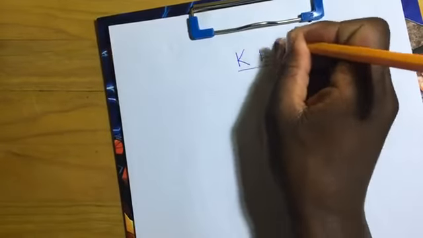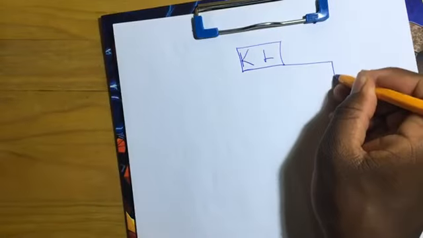Easy stuff. So once again, let's summarize. We're looking at Kirchhoff's laws. There are two laws of Kirchhoff.